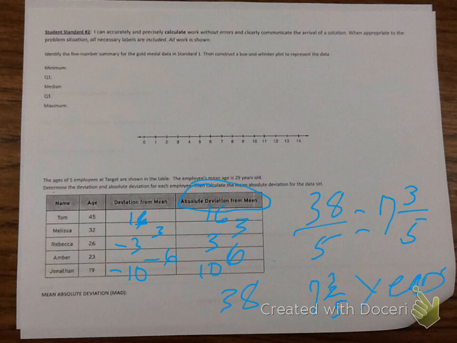Okay. So again, we took the average of all the absolute deviations. And that's Standard 2. Not too bad.